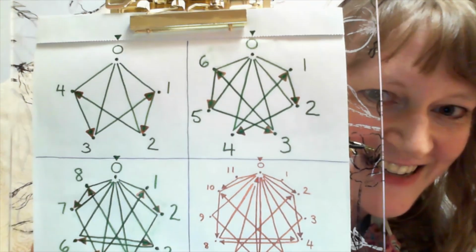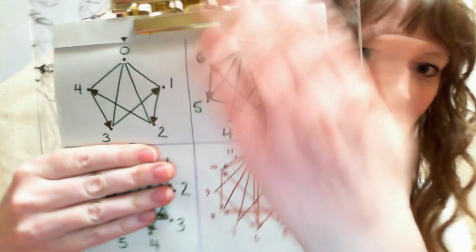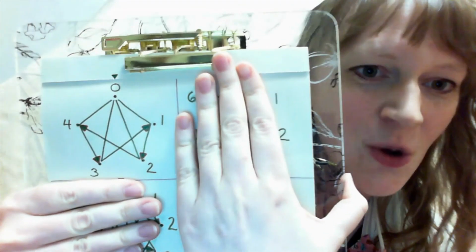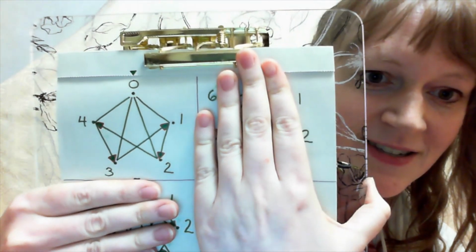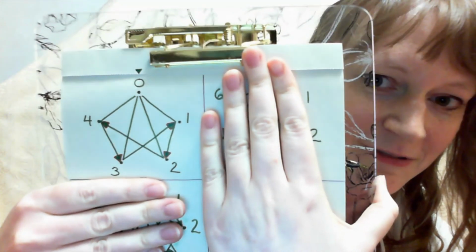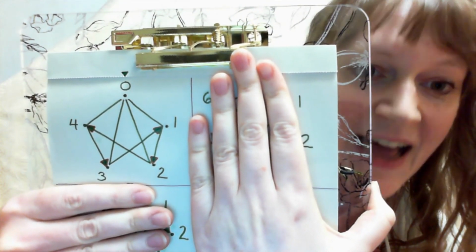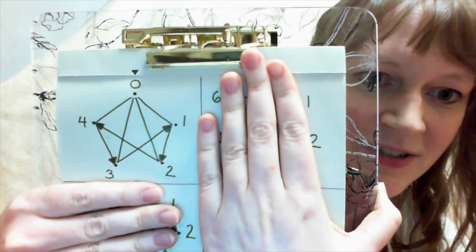All kinds of detail here. So again, let's take a look at just this one to start with. This shows all of the congruence classes of mod 5. And what happens when those classes all get doubled?